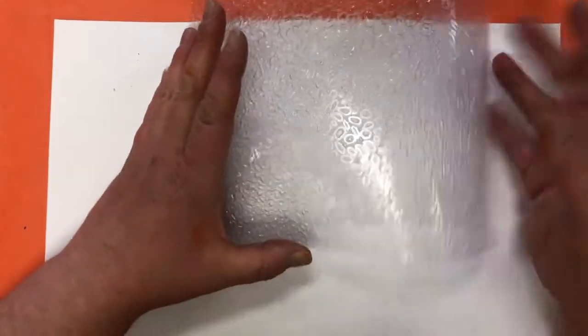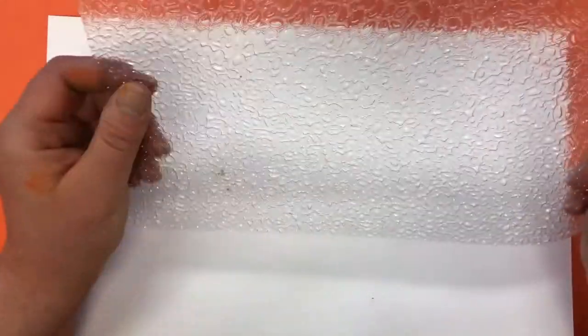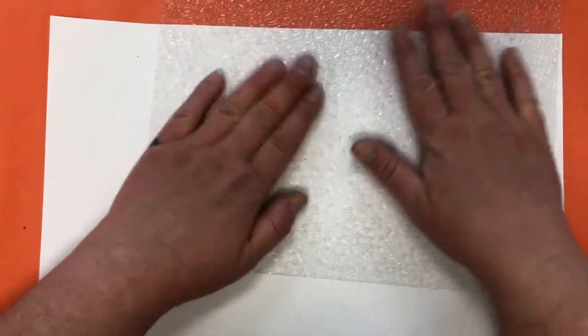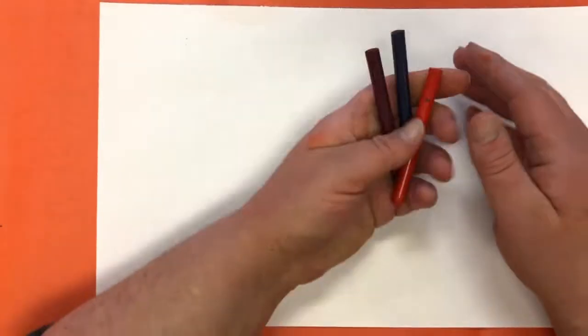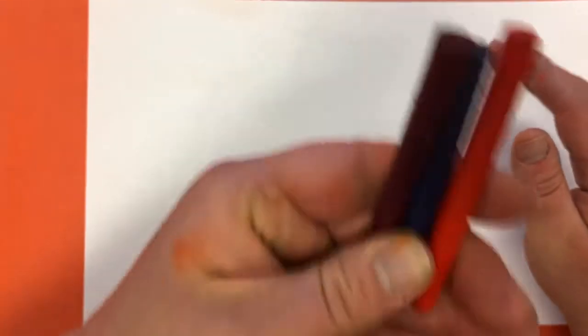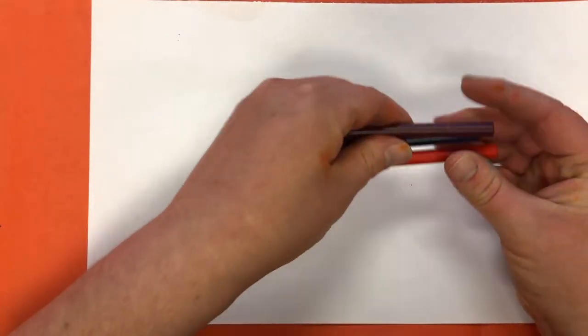Okay, the other things you're going to find in your folder is this plastic sheet. Feel it, it has a texture, and everybody's is different. And you have a white piece of paper, okay? You're gonna put this texture sheet down on your desk, and you're gonna put the white paper over top. Your teacher is going to give you 3 crayons without the paper on, okay?